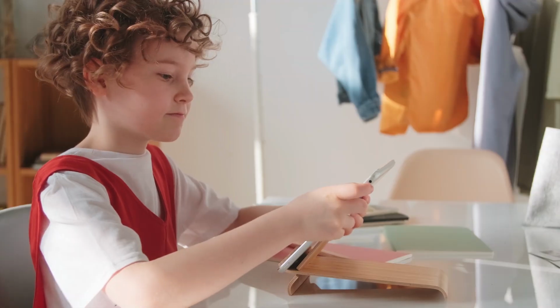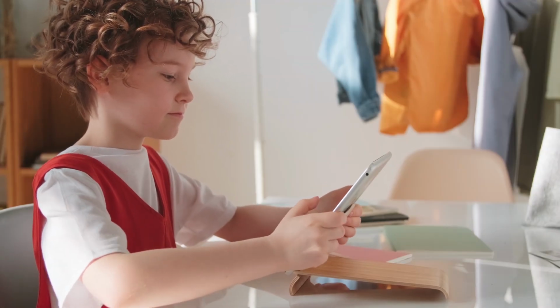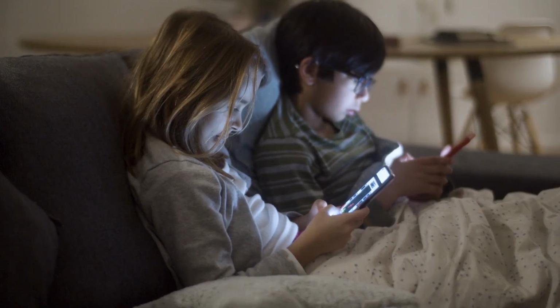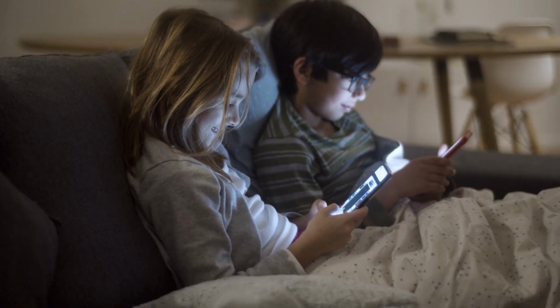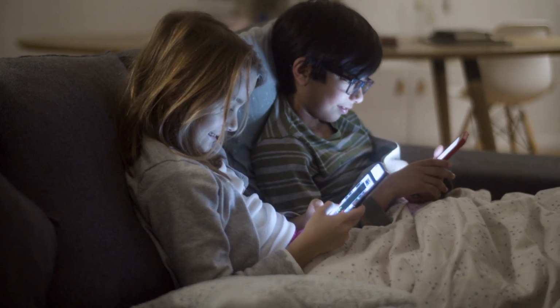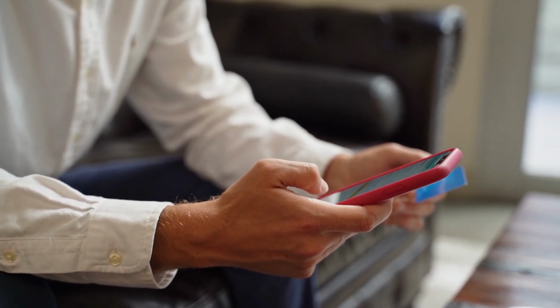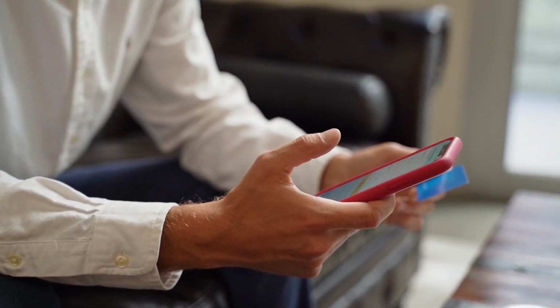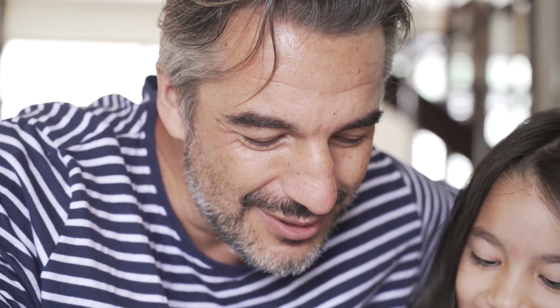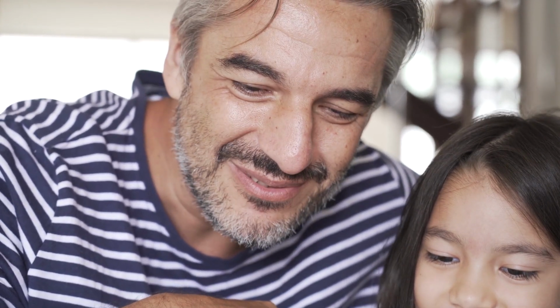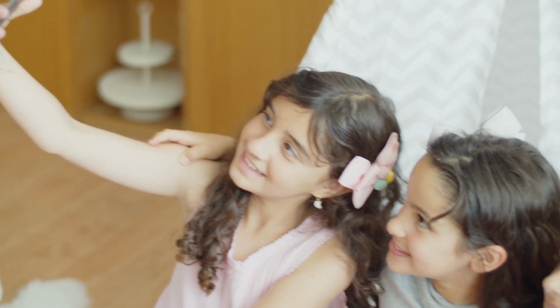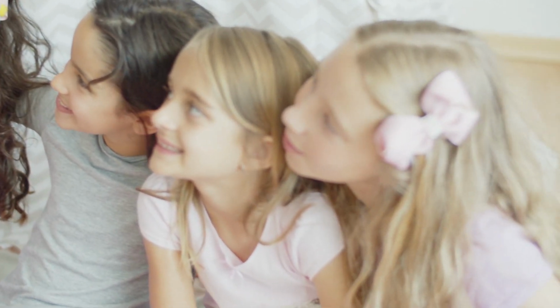So, is mSpy worth it in 2025? In my opinion, if you're looking for an all-in-one solution to keep your child safe online, it's definitely worth considering. Yes, there's a learning curve with some features, and yes, it's an investment. But the peace of mind it provides? That's priceless. You're not just buying an app, you're taking an active step to protect your family.